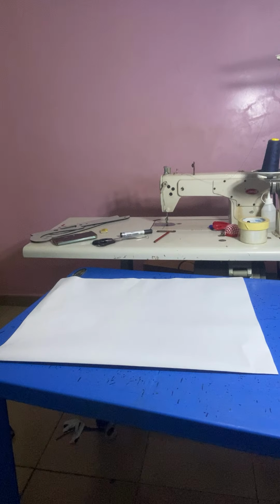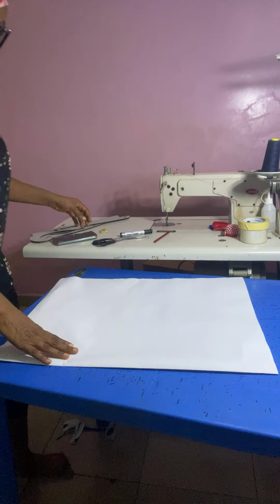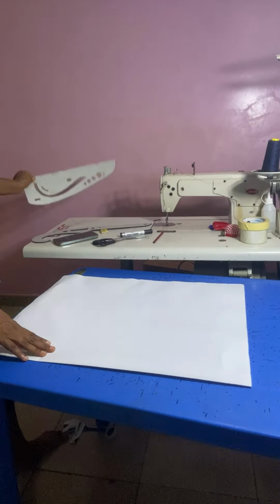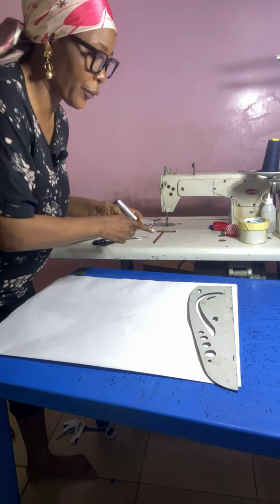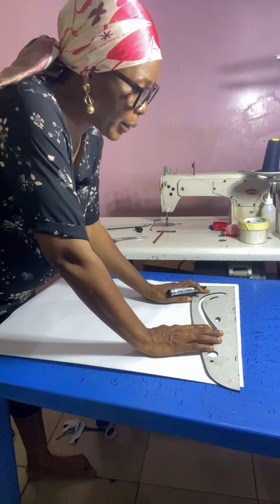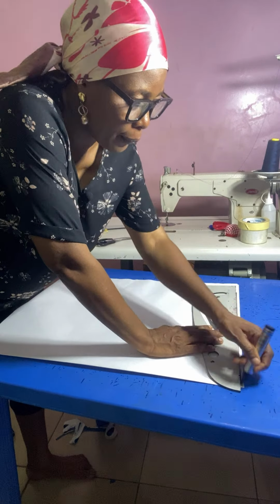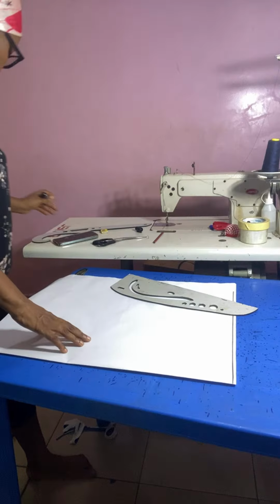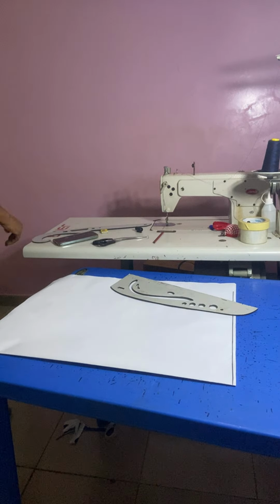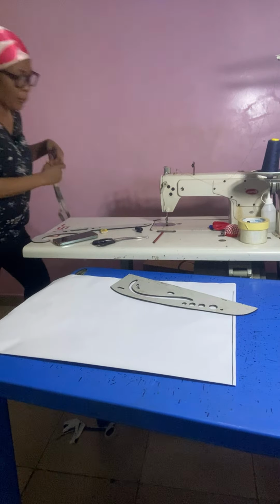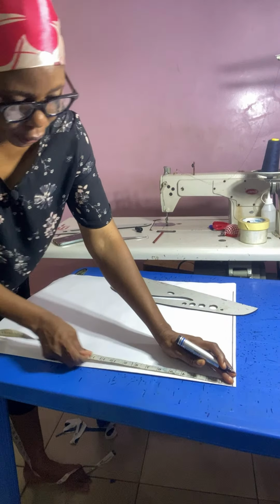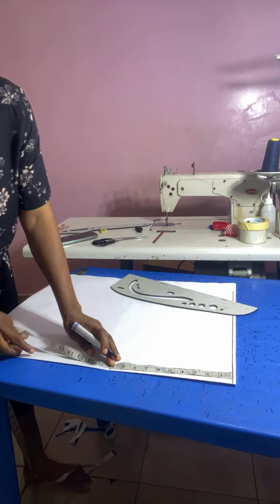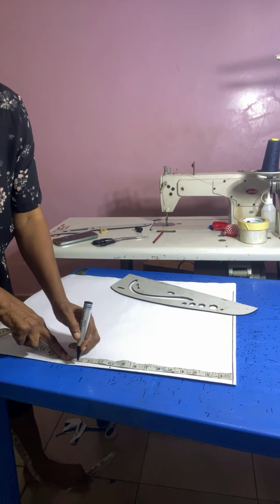So we're going to work on the front piece. I'll add all of my lines back. Like I said, the front is the main business for today. So we'll mark our shoulder line. After marking my shoulder line, I'm going to mark my bust point, which is 10 inches. I'll mark 10 inches, and then I'll mark 13 for the under bust.